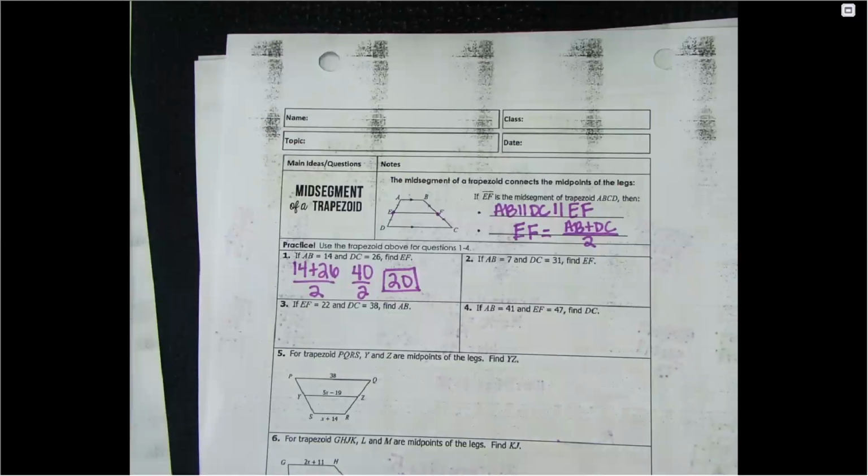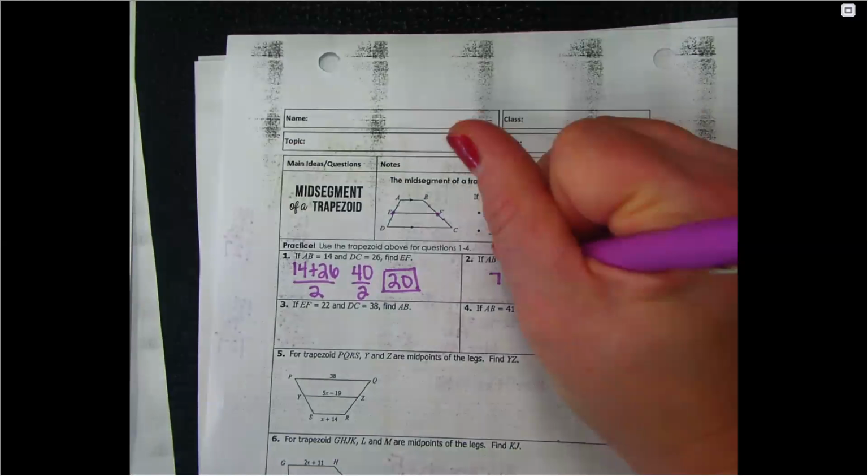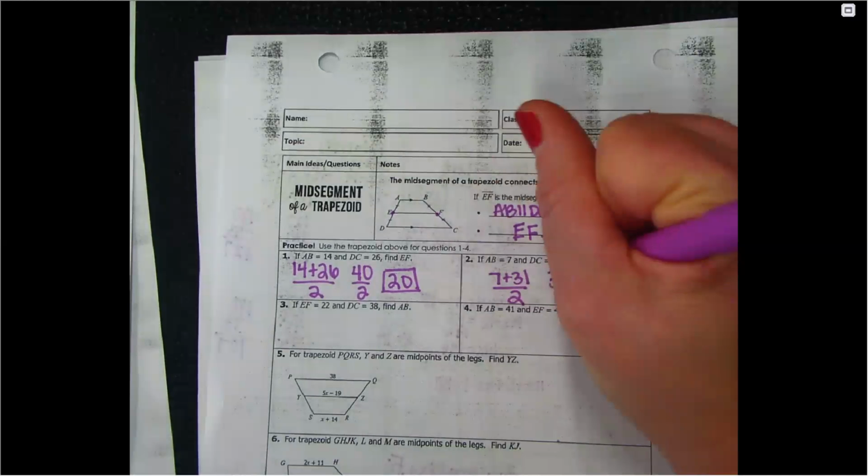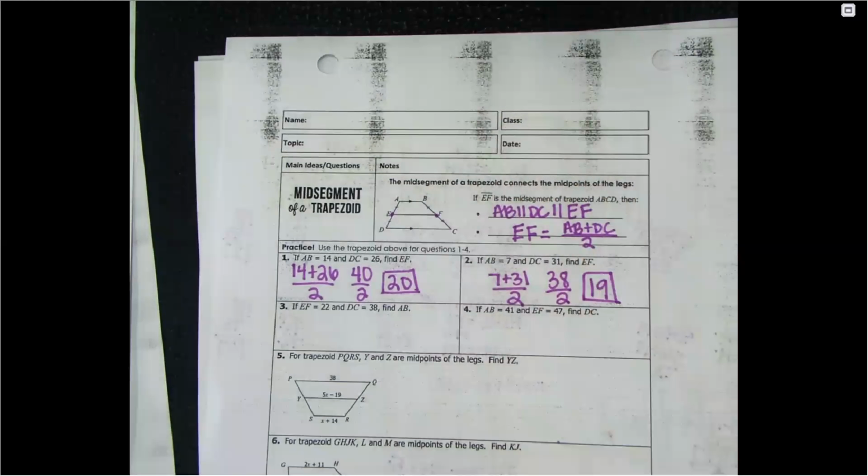Then on number 2, AB top is 7, DC bottom is 31, and they want the mid segment. Add them, divide by 2. 38 divided by 2 is 19. Now 3 and 4 are not harder, they're just different.